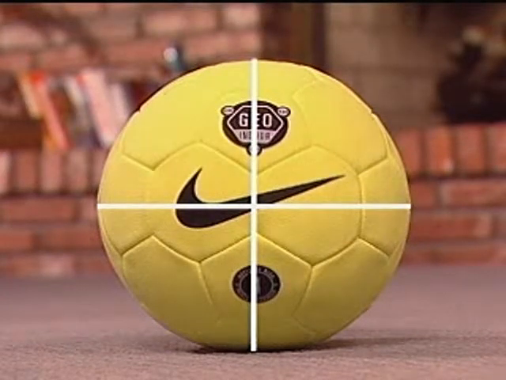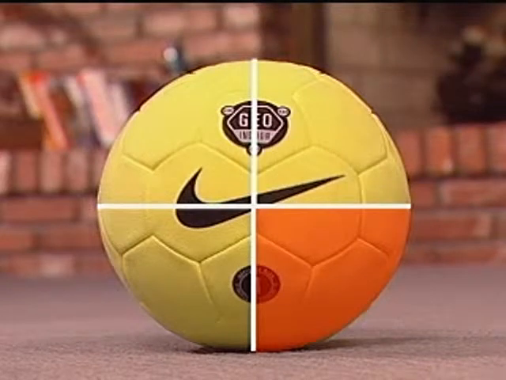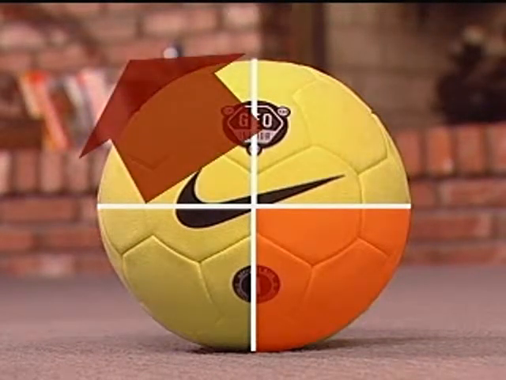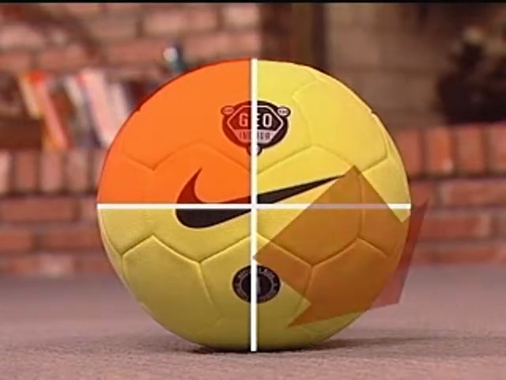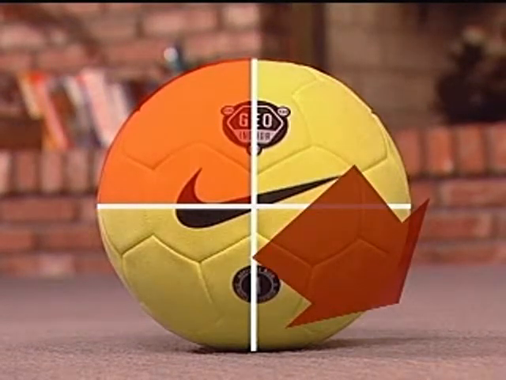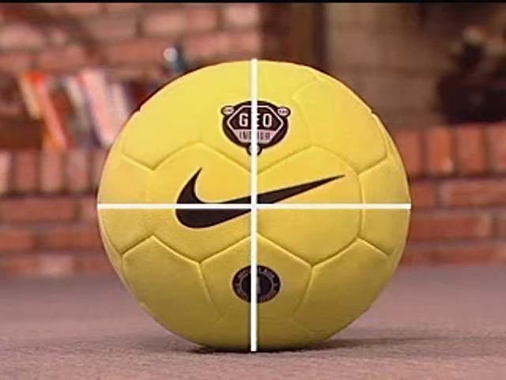For example, if you hit under the equator and to the right of the divider, where do you think the ball would go? Right, the ball will go up and to the left. But if you hit above the equator and to the left of the divider, where does the ball go now? Right, the ball will go down to the ground and towards the right. Do you get it? Now it's very simple, but so important.